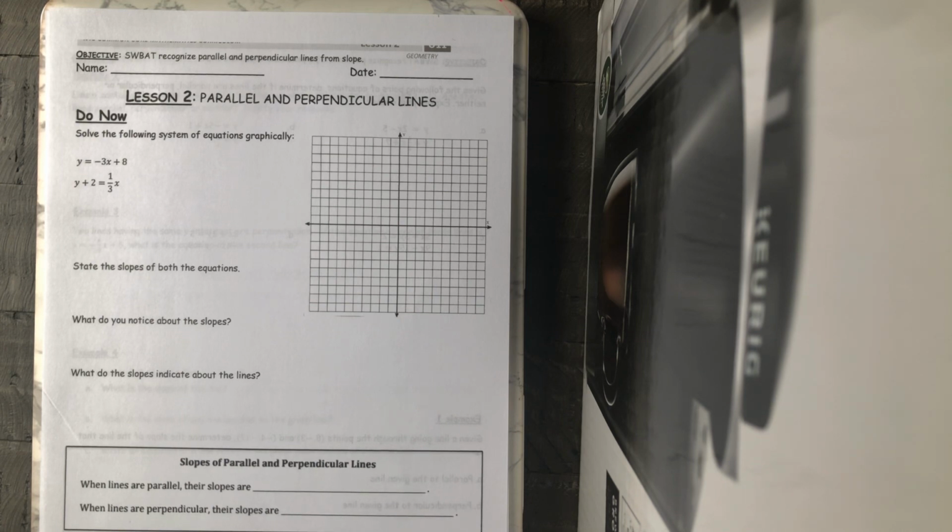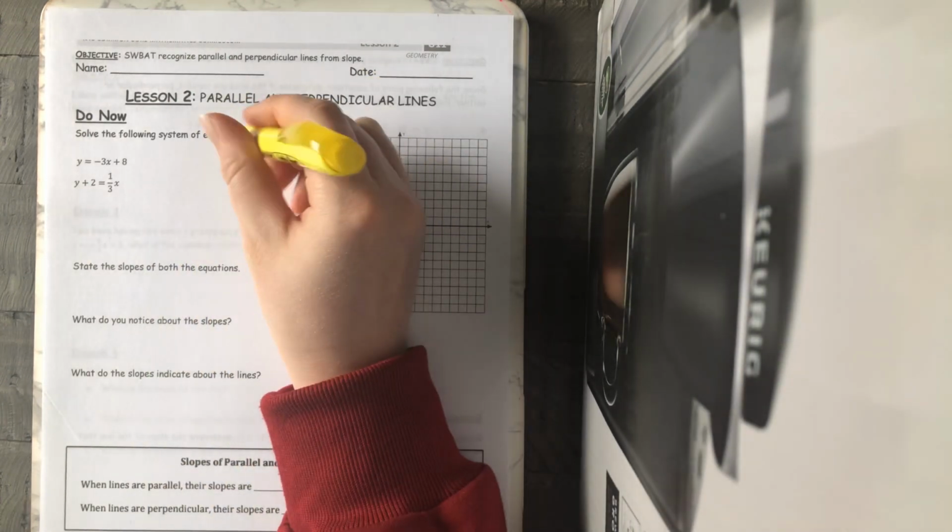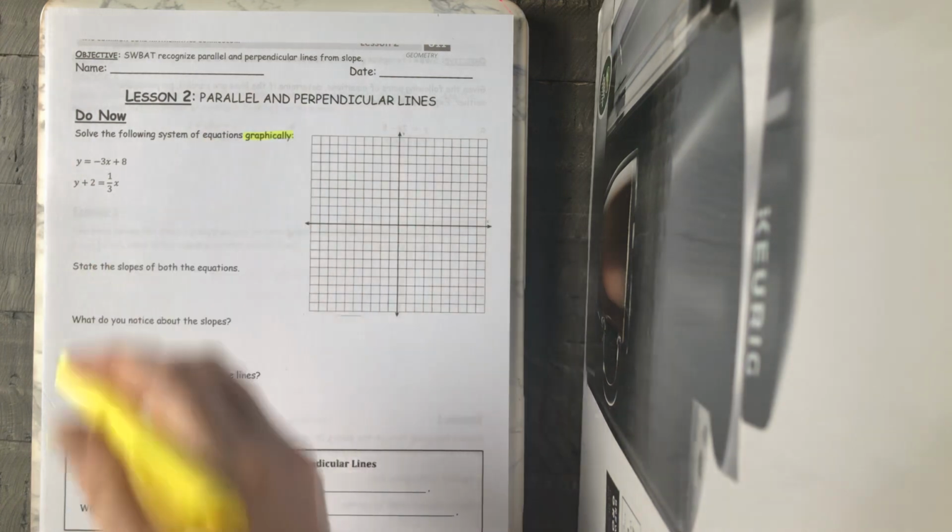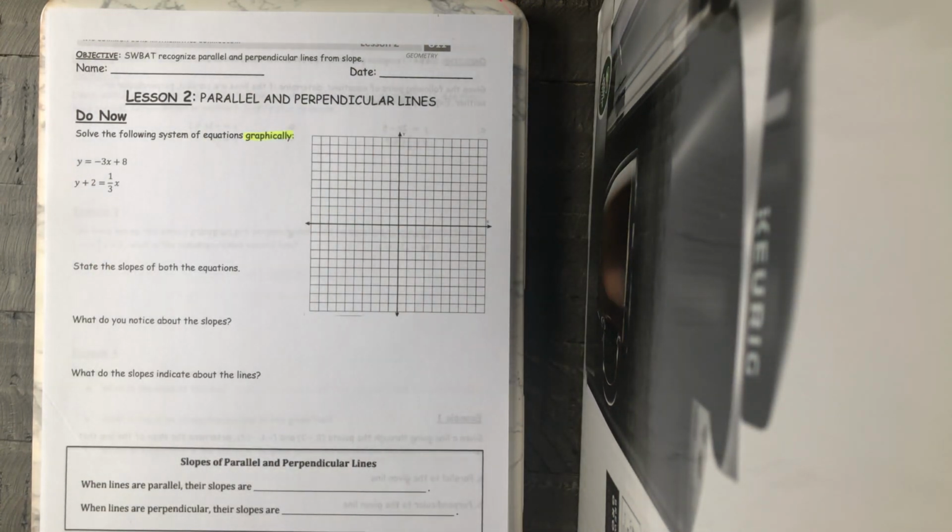Okay, as I look at the do now, it says solve the following system of equations graphically. So this keyword tells me that I have to graph in order to answer the question. I can't just type it in my calculator and look at the answer. I have to actually graph them on the side here.